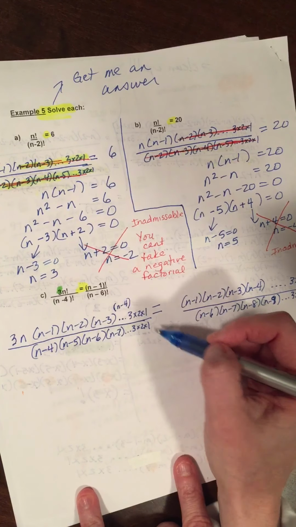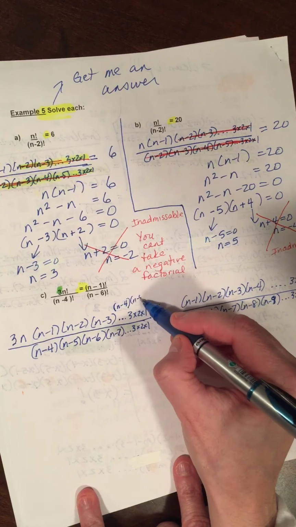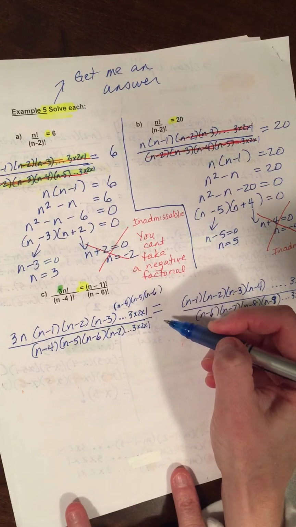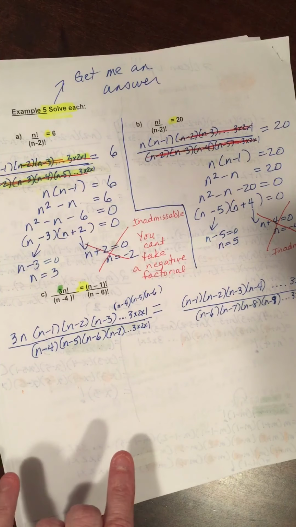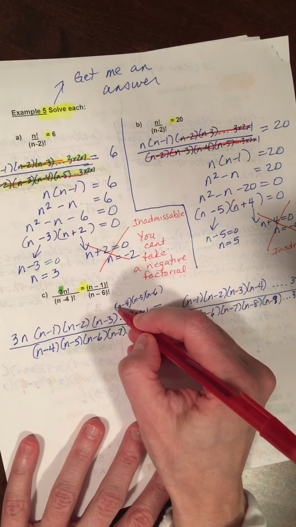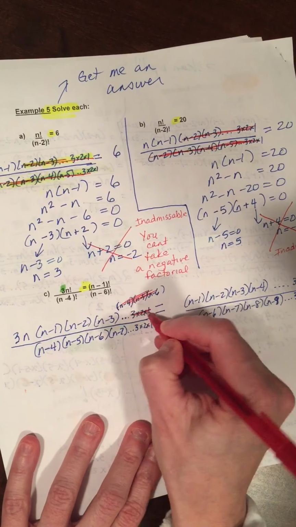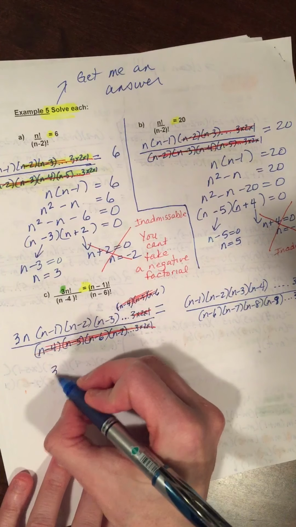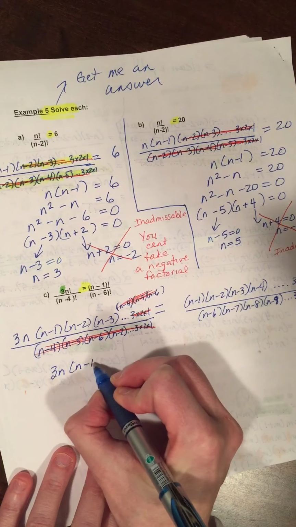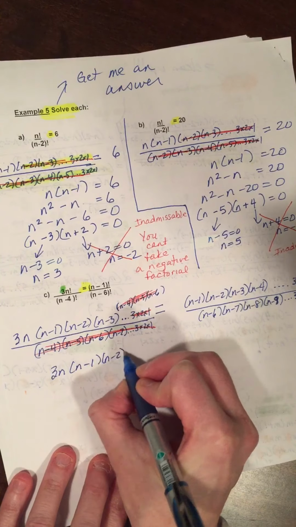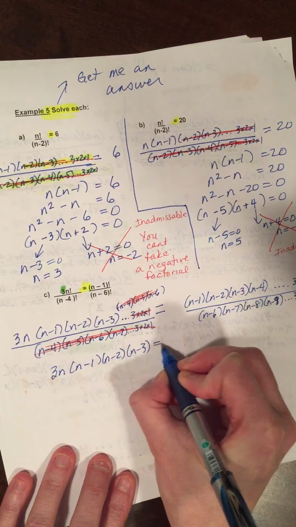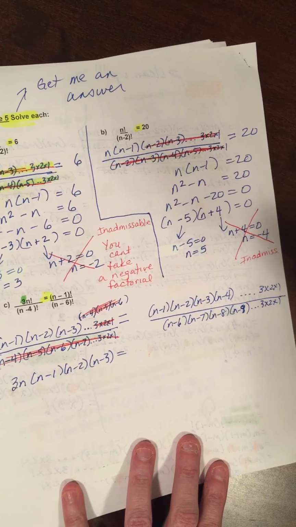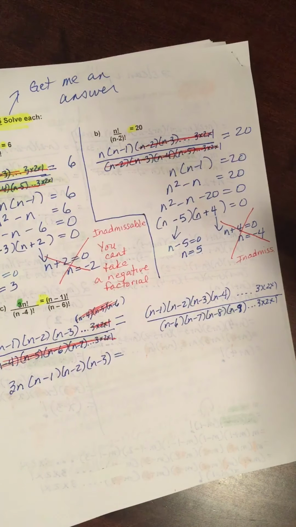The next one would have been n minus 5. The next one would have been n minus 6. So where does the matchy-matchy start? n minus 4, both top and bottom. So I'm left with n, n minus 1, n minus 2, n minus 3 on the left. Now, let's use that same logic for the right-hand side.